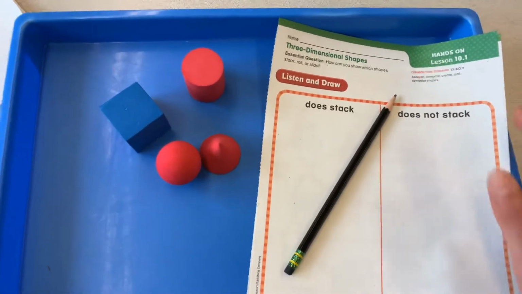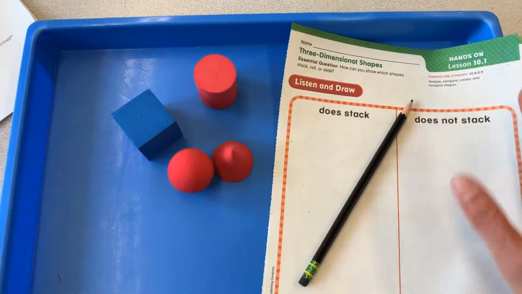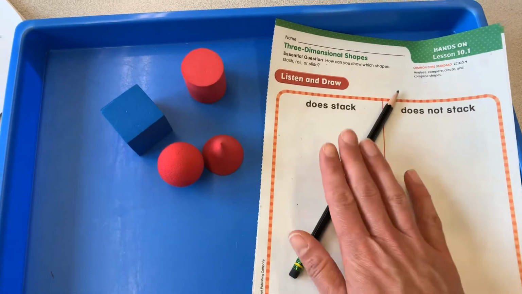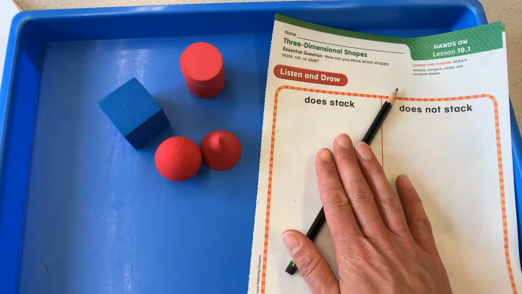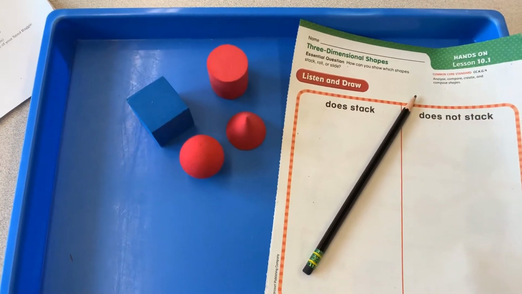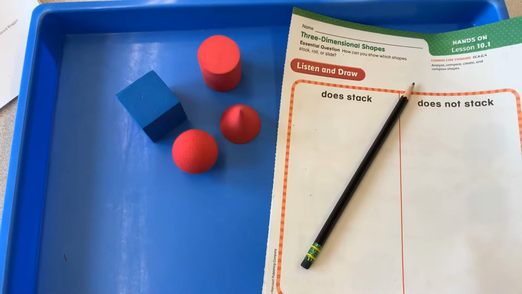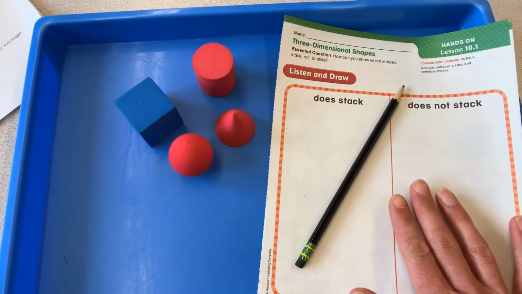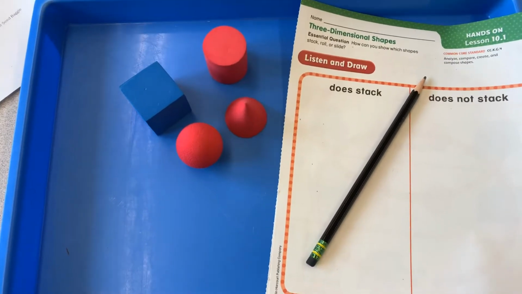It is lesson 10.1. The supplies you will need for today's lesson are just your lesson papers and a pencil. Teacher has these shapes over here that I will be using, and you can follow along on the screen. I'll give you a moment to make sure that you have your lesson papers and your pencil ready, and then we will begin.